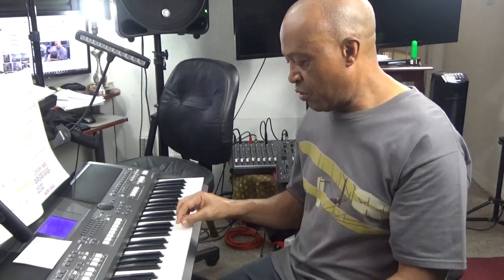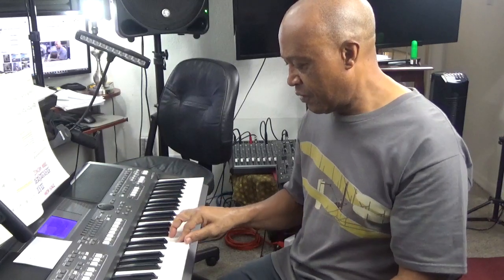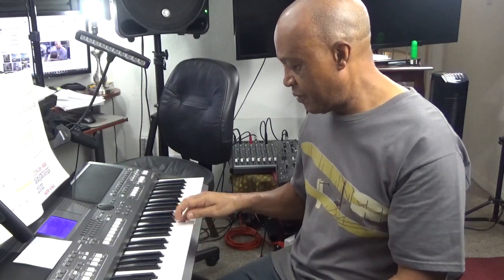The Dorian mode: you're still playing the C major scale. The only difference, you're not going to start on C, which is the root. You're going to start on the second note of the scale, which is D. There's no change in the intervals.